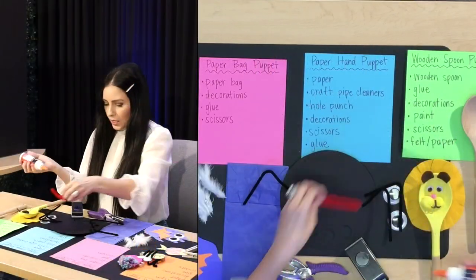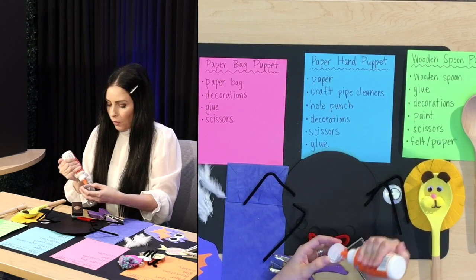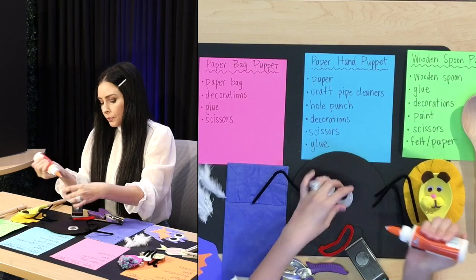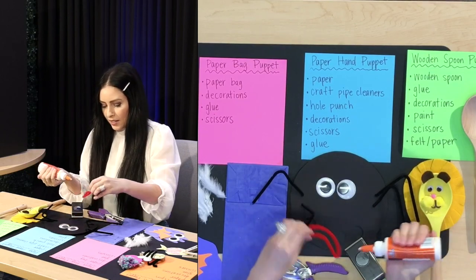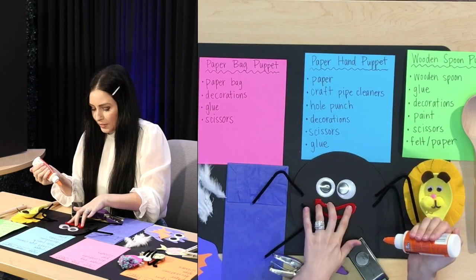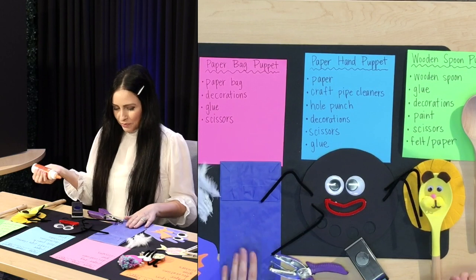And then you just need to give your spider a face. And just do a little bit. This is a happy spider. Okay, and there's our spider puppet.